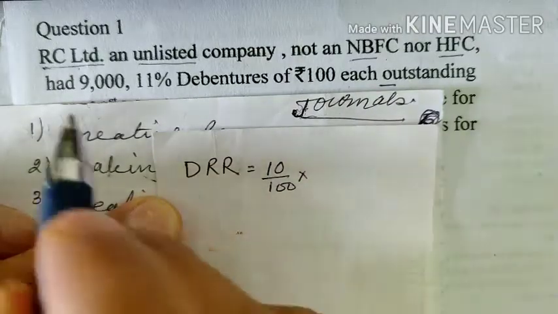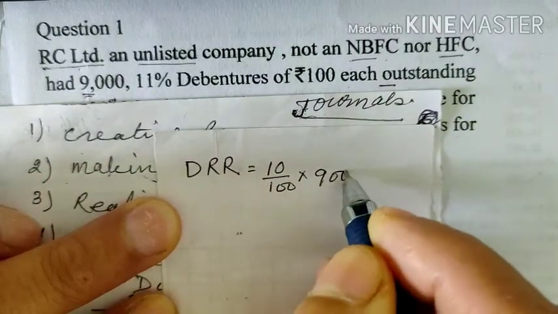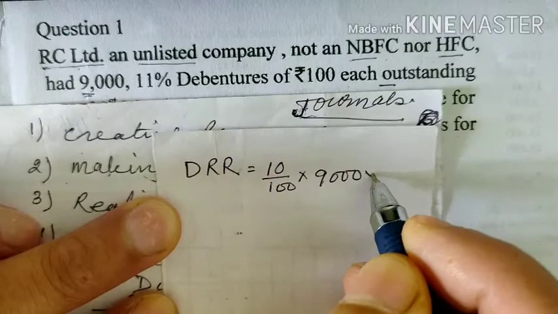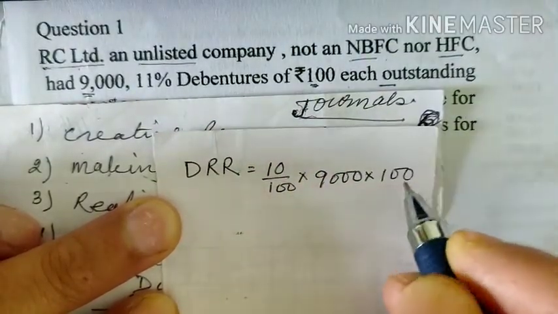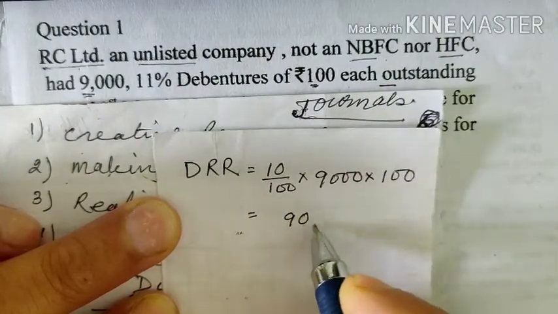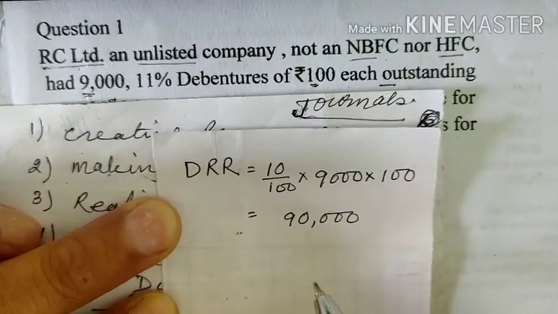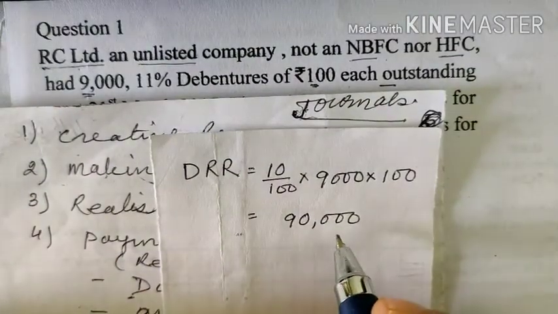So what is the total debenture here? 9,000. This is the total number of debentures that the company has into the face value which is 100. So I think you get 90,000. So this is the amount of DRR to be created, 90,000.